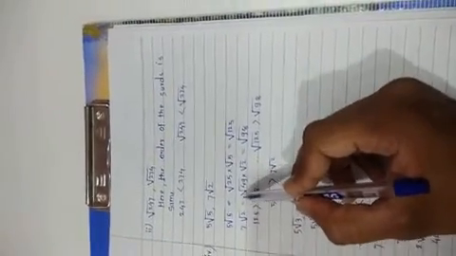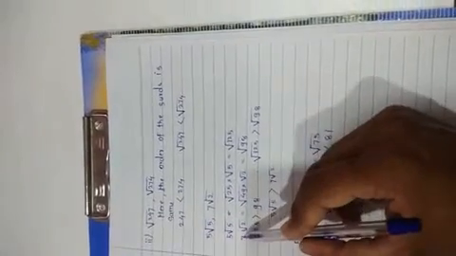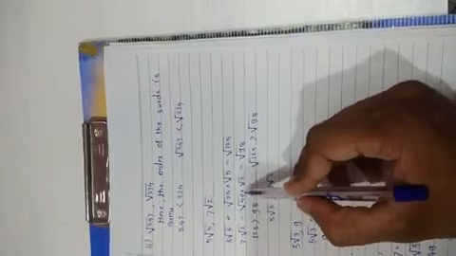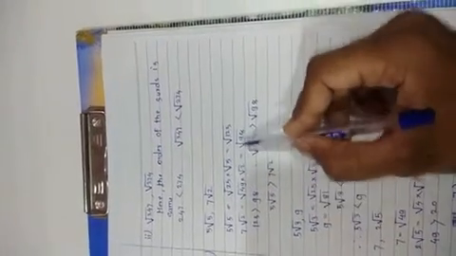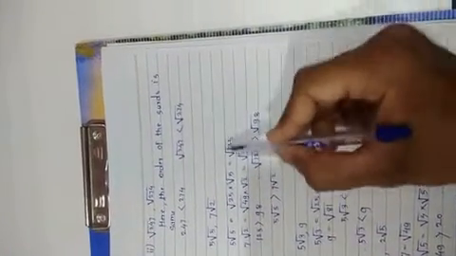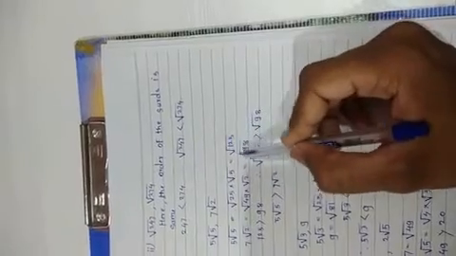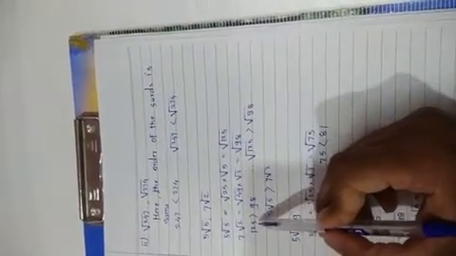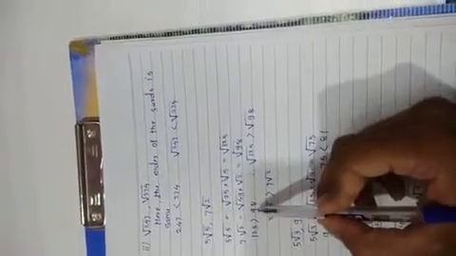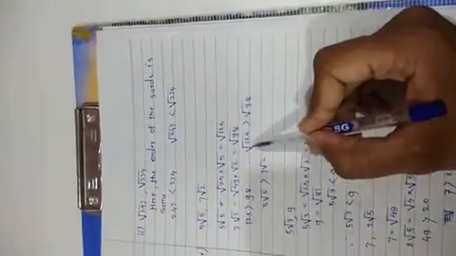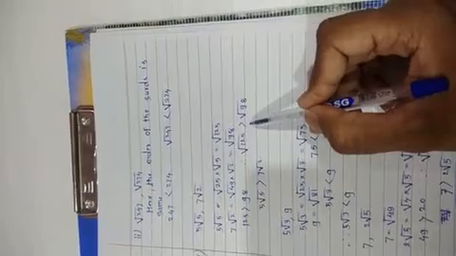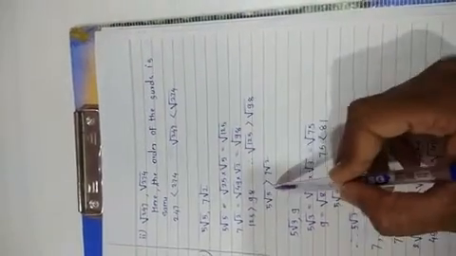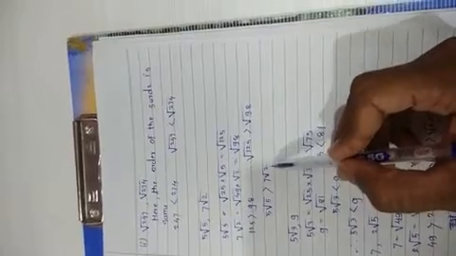Another, 7 root 2. Similarly, we convert 7 into root of 49, so root of 49 is 7, into root 2. So 49 2s are root of 98. Here both the orders are the same but the radicands are different, so we compare the radicands. Obviously 125 is greater than 98. Obviously root 125 is greater than root 98. Means obviously 5 root 5 is greater than 7 root 2.